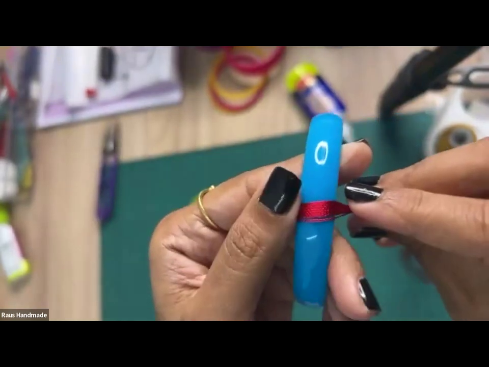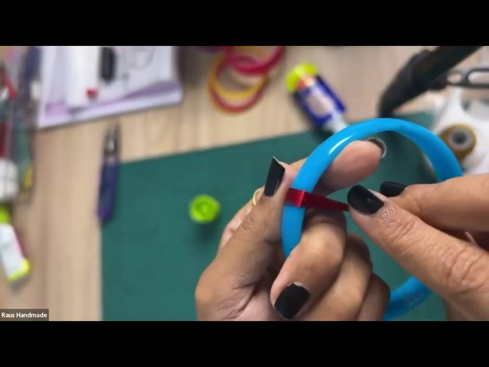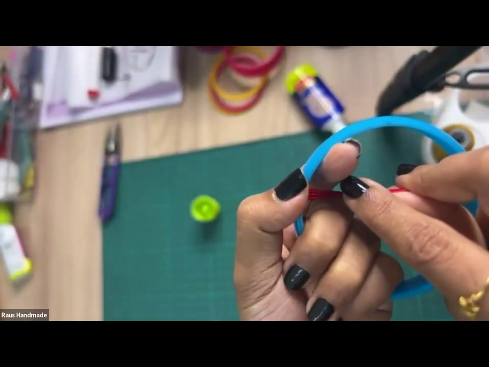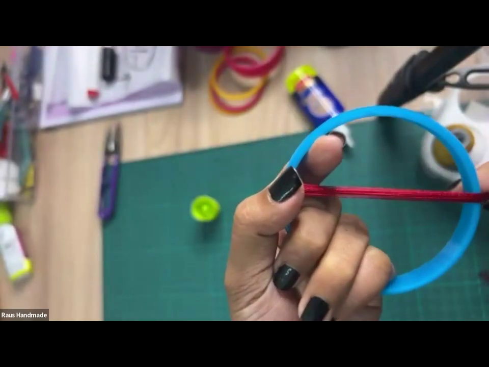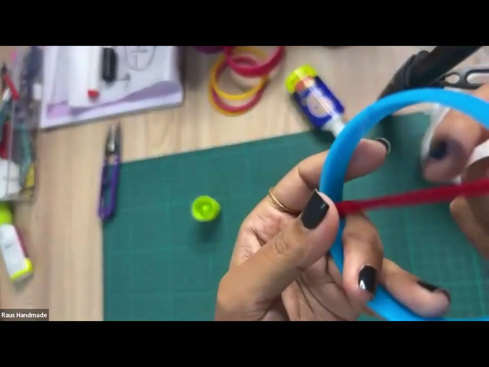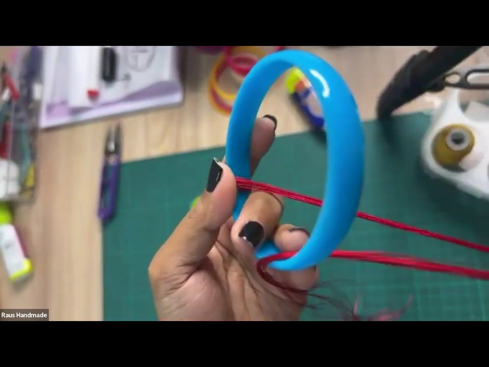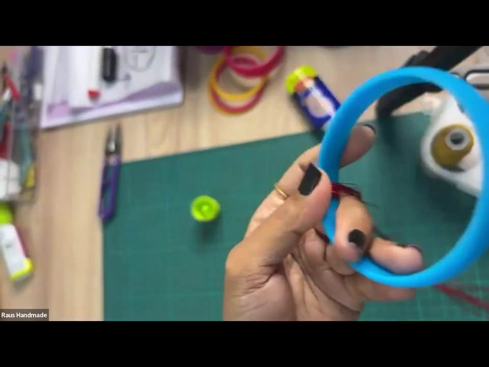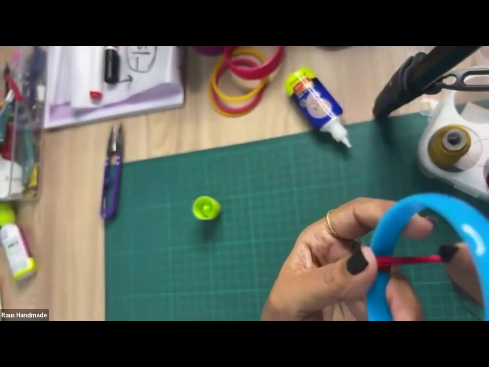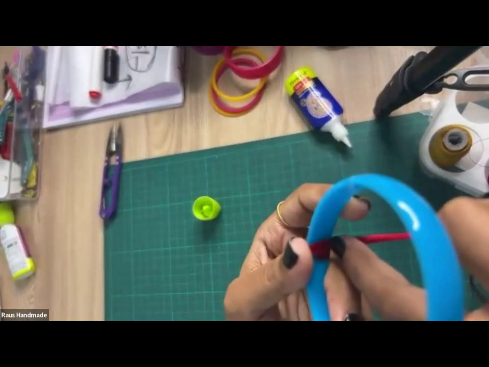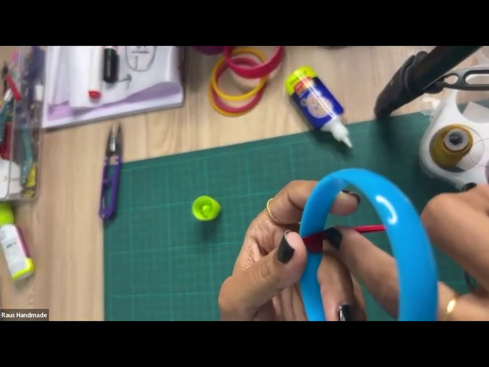And then now what we are going to do, we are simply going to turn around, hold the thread here, and then use your fingers to grab this thread, pull it out, again come back, just scrape it using your index finger.